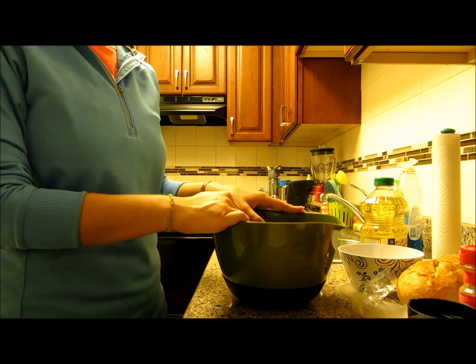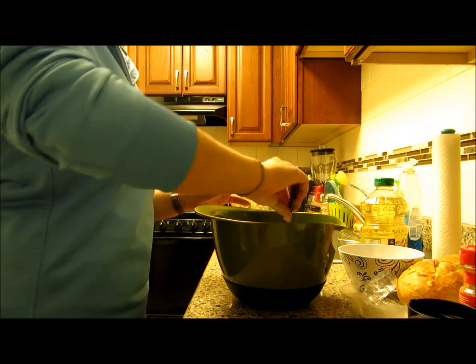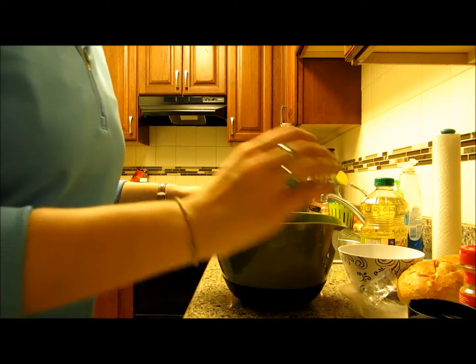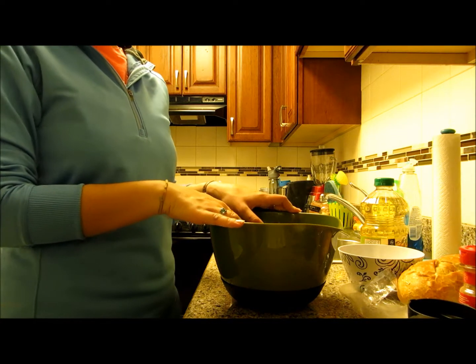So finally, we're going to move on to the vanilla, which is added for flavor. So once we have all these in here, we're going to mix this, and once I mix this, I will come back and continue making the Tonga toast.